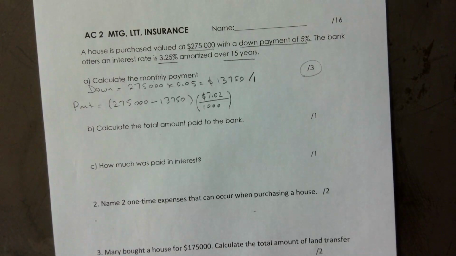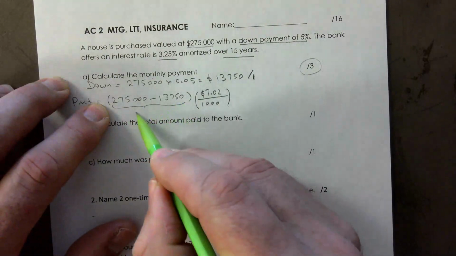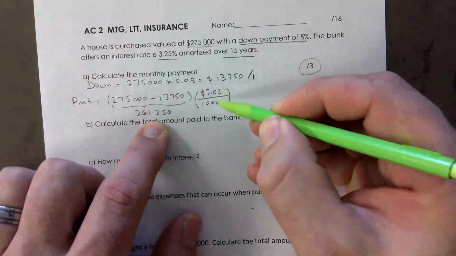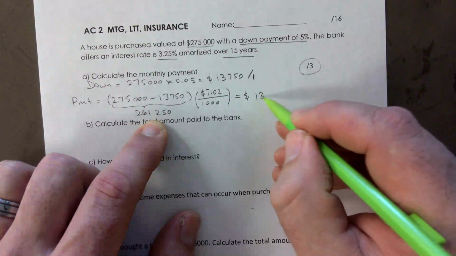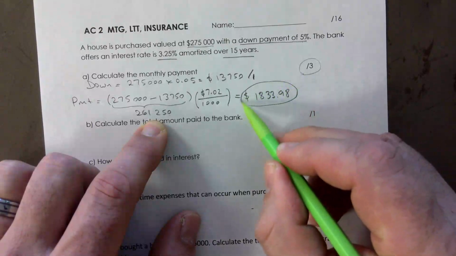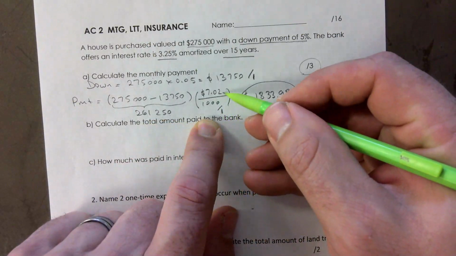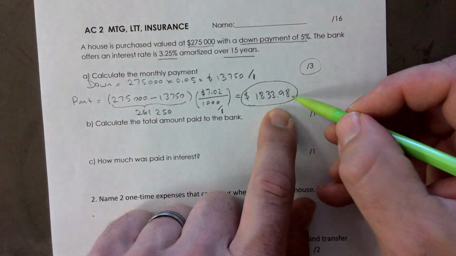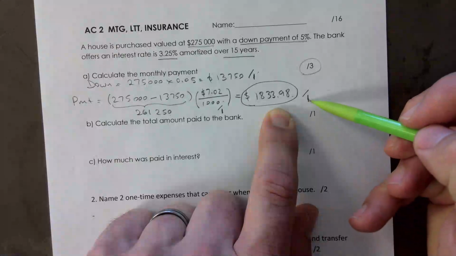Okay. So first I would say figure out what this is. And that's 261,250, right? And then you divide this and multiply it by the mortgage or the loan, and you get 1,833.98. That's your final answer. So you get 1 mark for actually going and grabbing the 7.02, and then you'll get another mark for calculating the payment, that's your 3rd mark, right? So down payment, table rate, and then your payment.